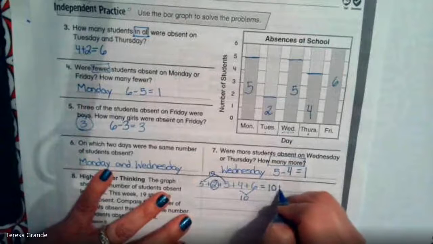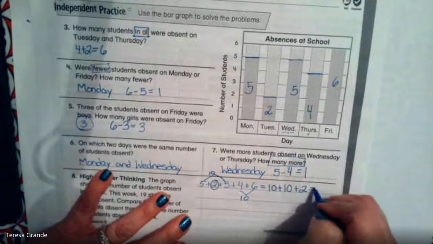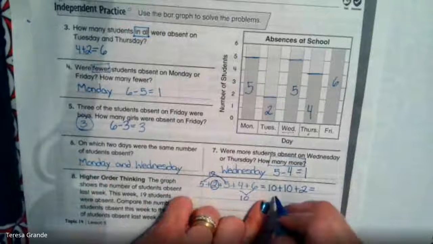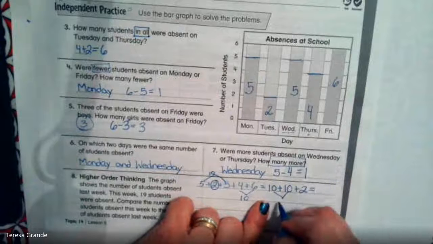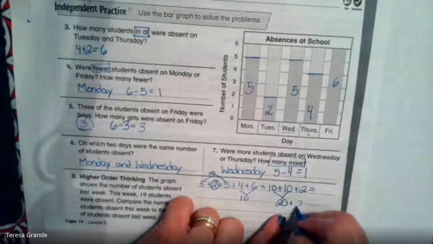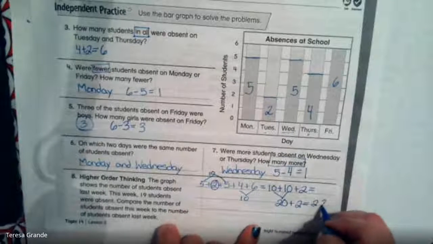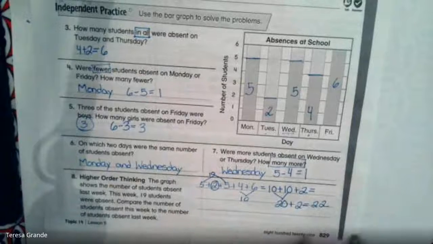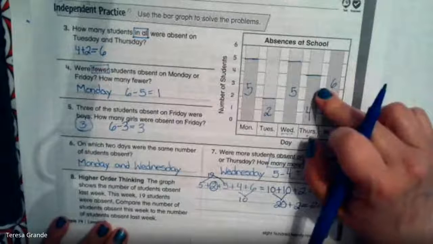So 10 plus 10 plus 2 equals what? What is 10 plus 10 if we're adding doubles? Very good. It's 20 plus 2 equals 22. So 22 students were absent last week.